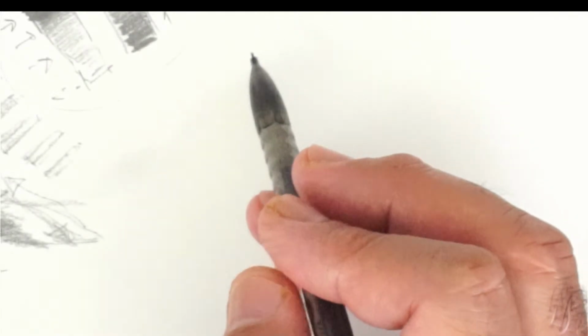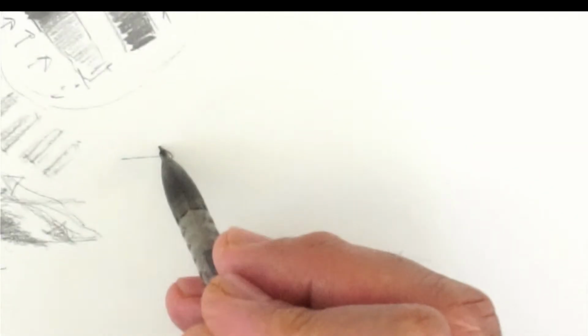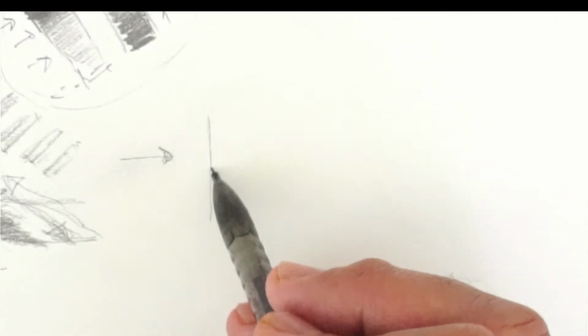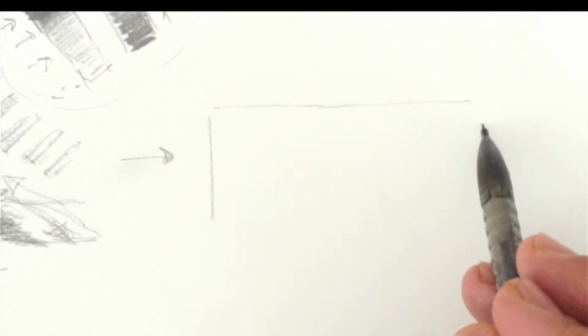Okay, now the other important part I want to discuss, which I mentioned, is the proportions. How you control the proportions in a drawing or a sketch or anything you do.